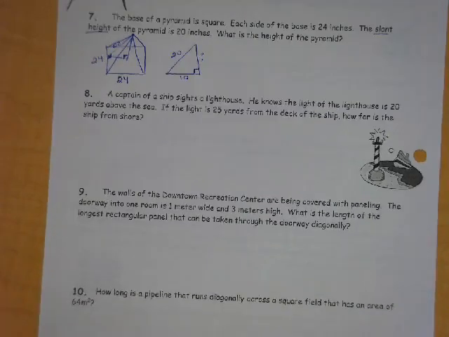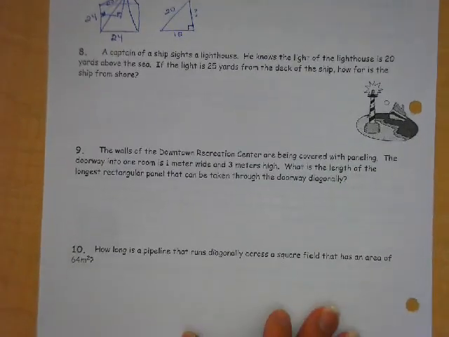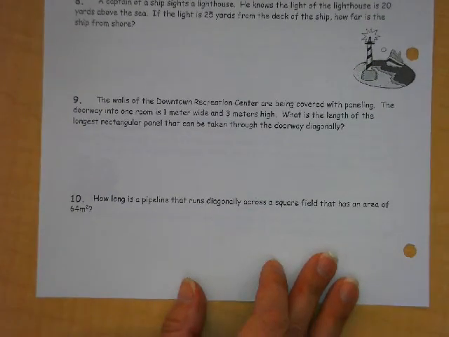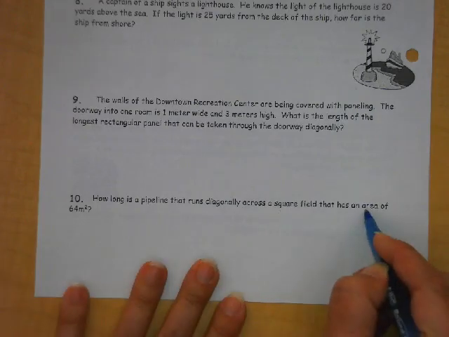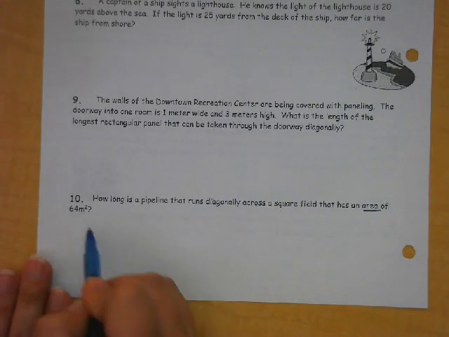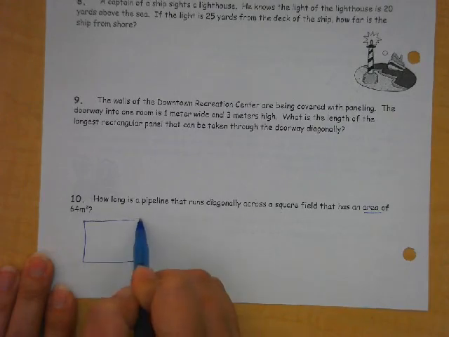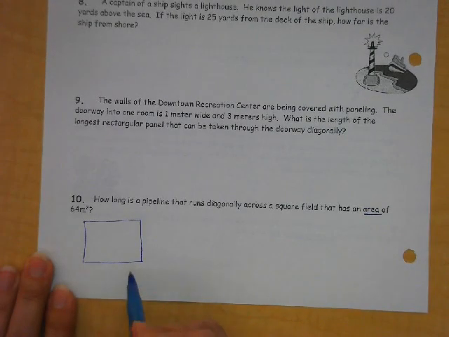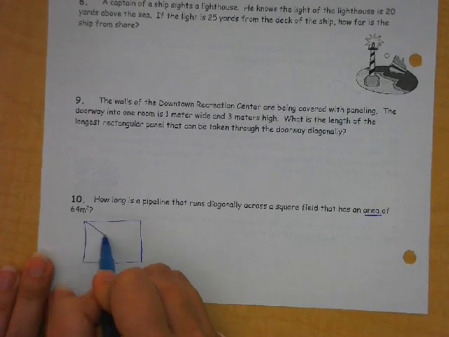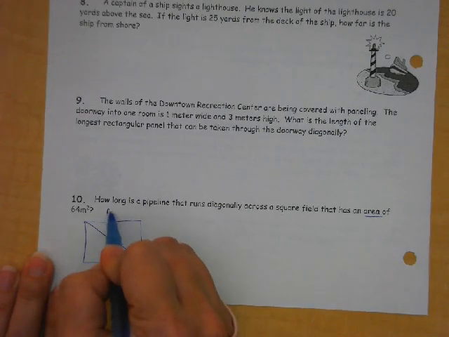Here you have a lighthouse. That one shouldn't be a problem. This one is talking about a door. Okay? And then we have a pipeline. Notice this one says we have a pipeline that runs diagonal across a rectangular or a square field, right? And it says the field has an area of 64.